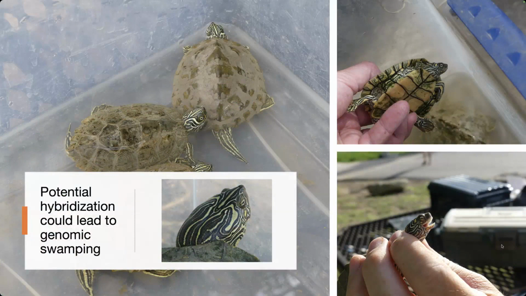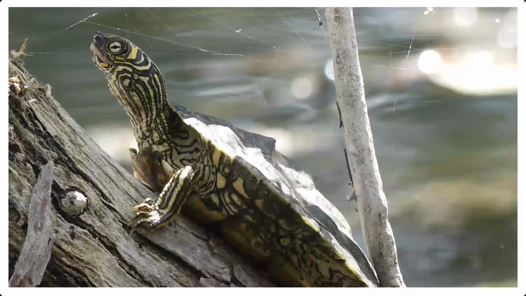And they often have these little spots on the chin, which is typical of a Texas map turtle. So it's very possible that these two species are hybridizing, and it seems fairly extensive if that's the case. This could lead to genomic swamping and eradication of any native genetic diversity in the actual Cagle's map turtle. So we're currently looking at that.